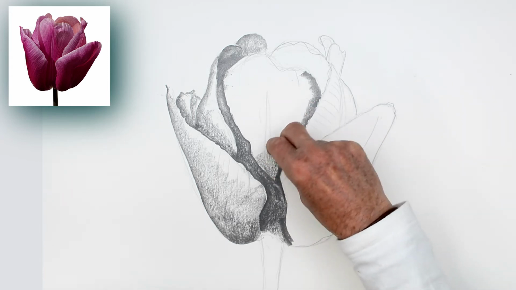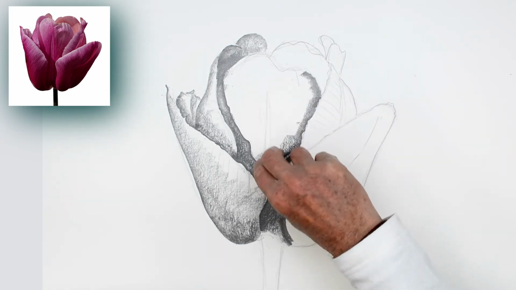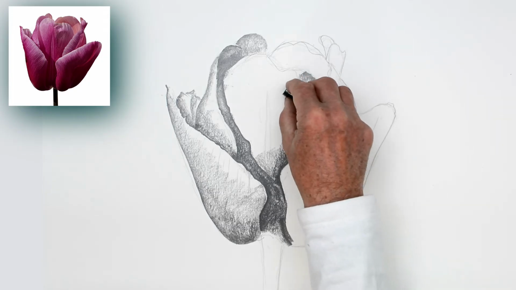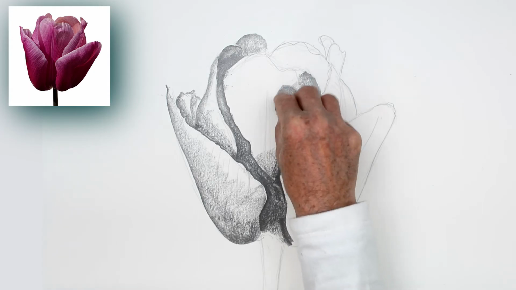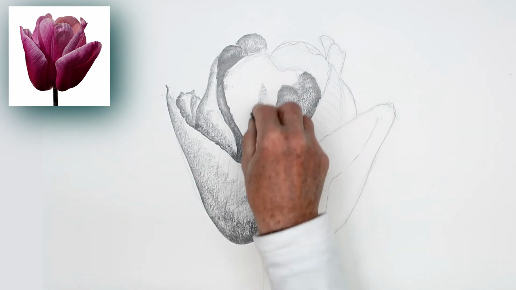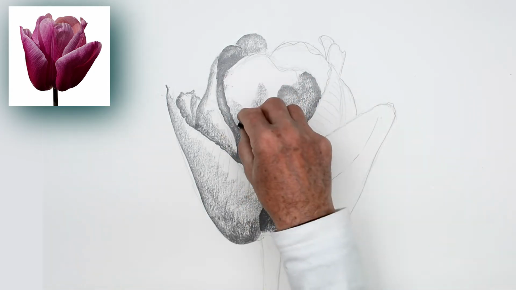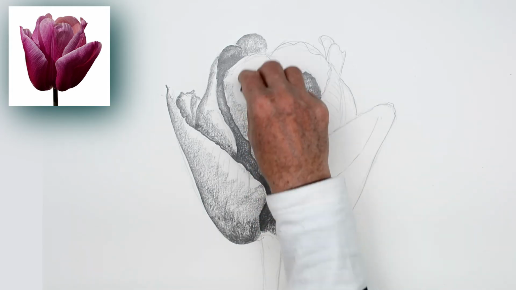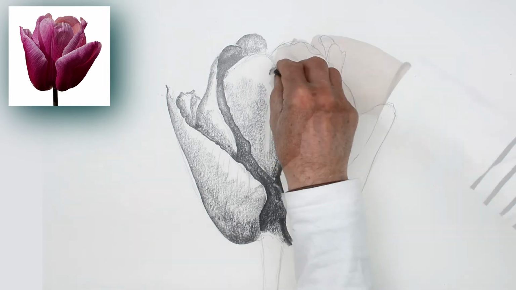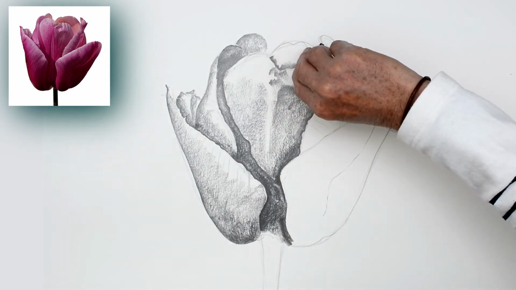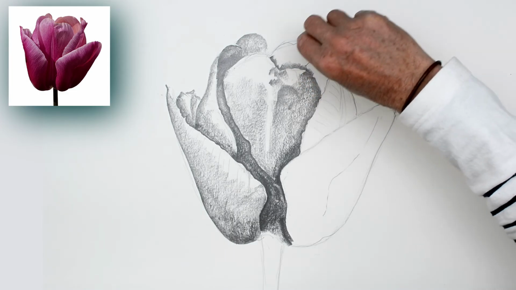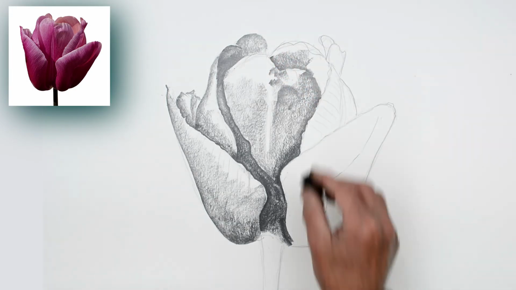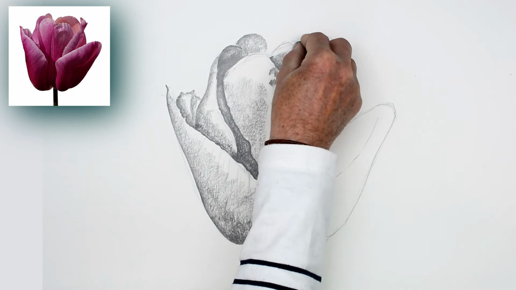Now, the other thing that you need to be aware of with graphite, this is 8B graphite that I'm using, but you'll notice that I can get some very light tones with it just by varying the pressure. You'll also notice here that by creating less sharp outlines, I can get those subtle folds that we've got in this particular petal here. Do you see how it's working just below my hand? Those very soft and subtle shapes.